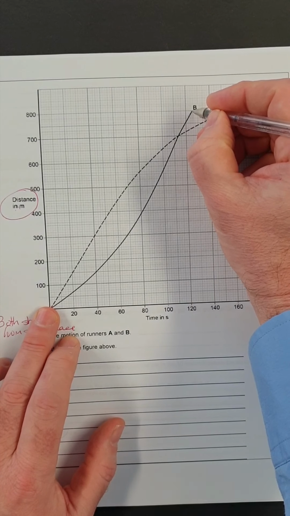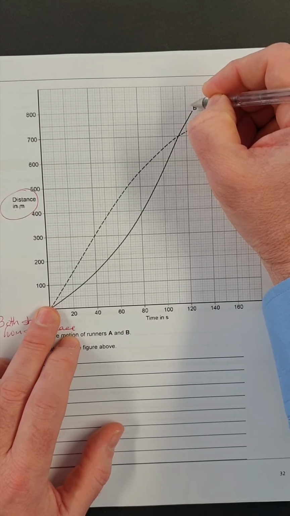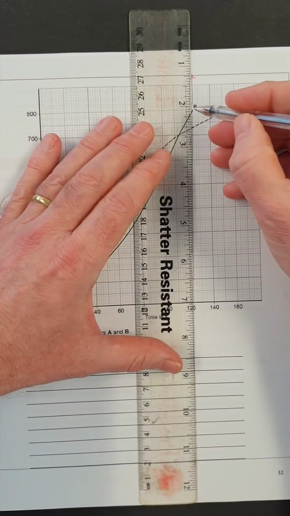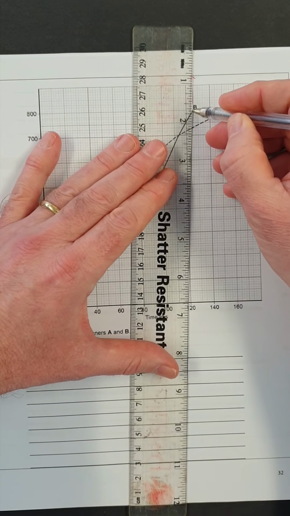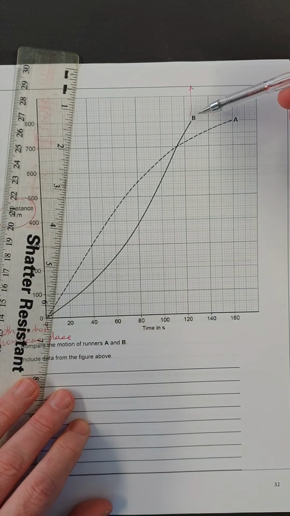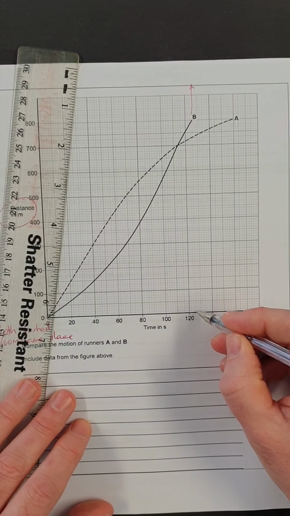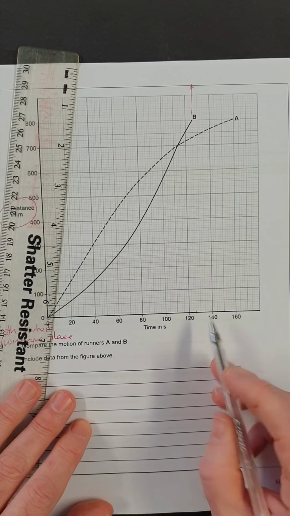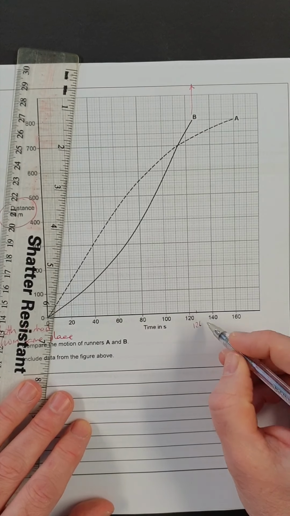B covered 800 meters. So that point there, it's 800 meters, and that is a time. And to figure out the time, I could draw a line down, and then that's a time down to here, and that is time 126.